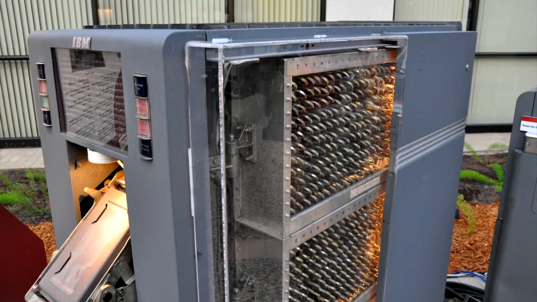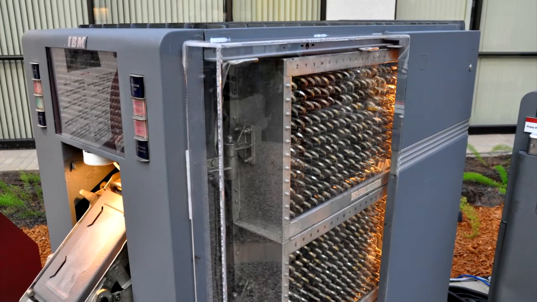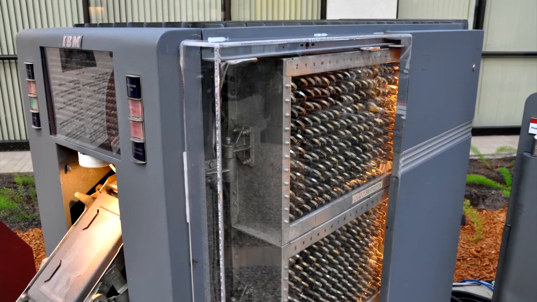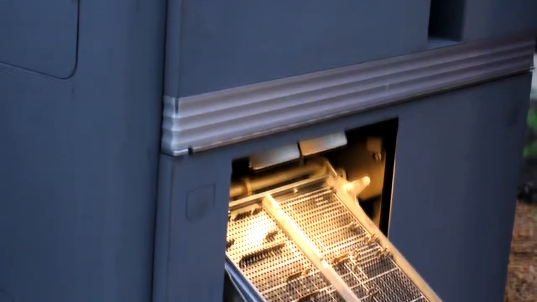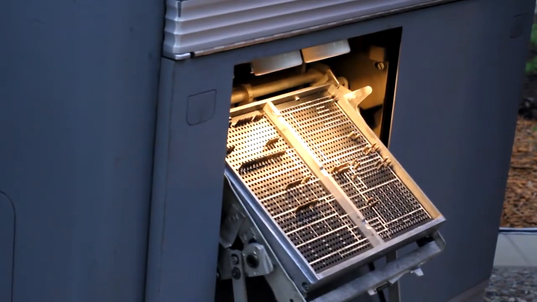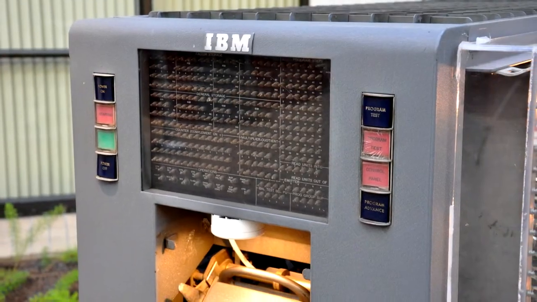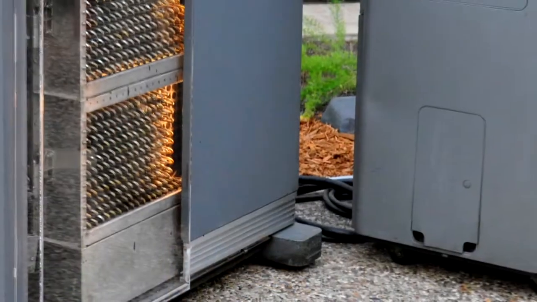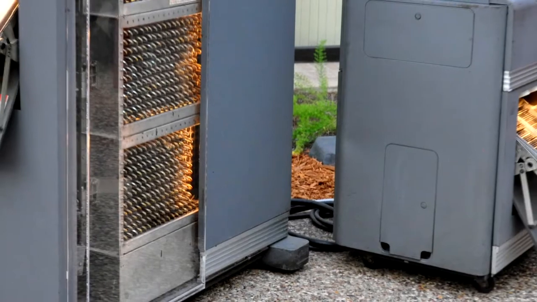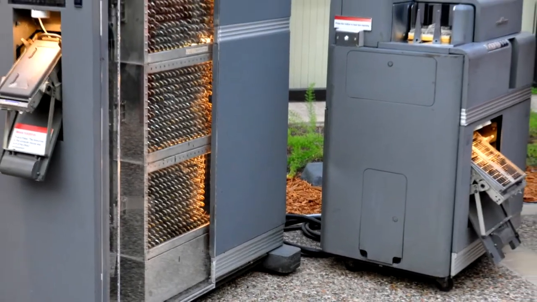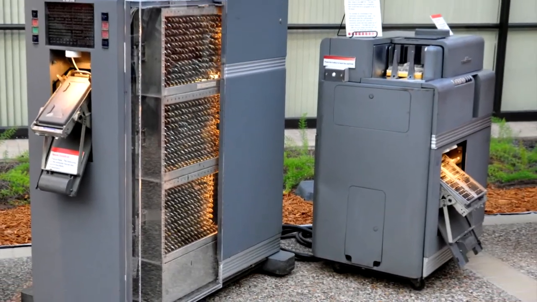Introduced in 1948, the 604 electronic calculator had 1,400 vacuum tubes. It was IBM's first product to use modular vacuum tube pluggable units that performed a variety of mathematical functions. Connected by cable to the 521 card reader card punch machine, it could process 100 punched cards per minute.